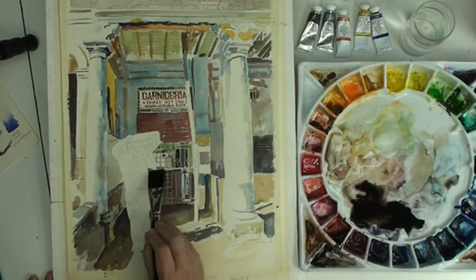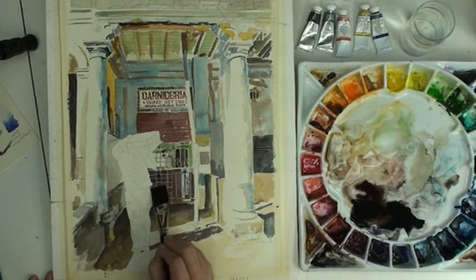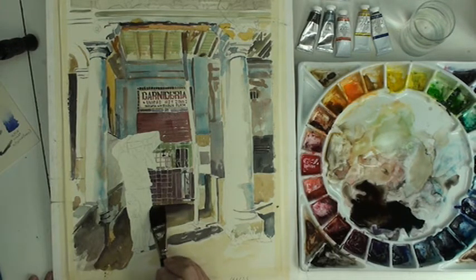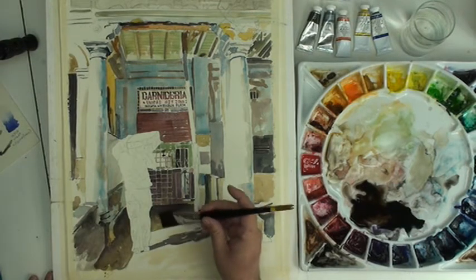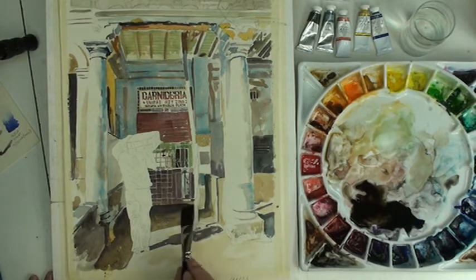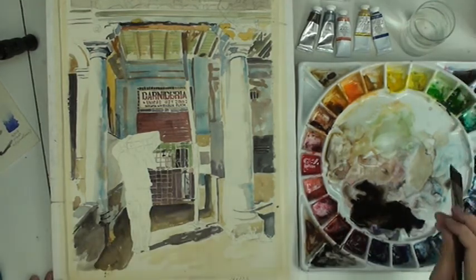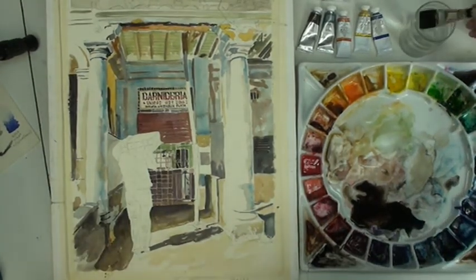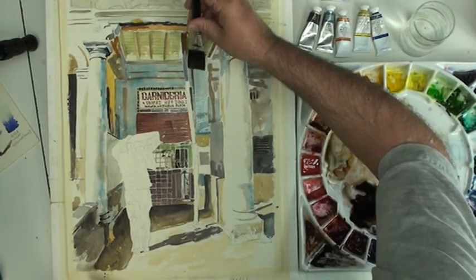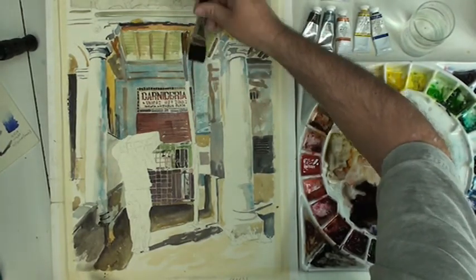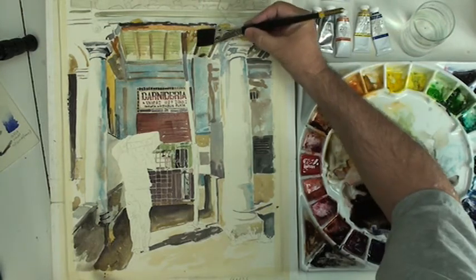Front of the counter, to his immediate right, through the shadow. If this were a much larger painting, I'd probably be working in stages, separate stages, maybe even with masking fluid. We'll go above these signs here, to the right of the post, through the roof, under the facade.